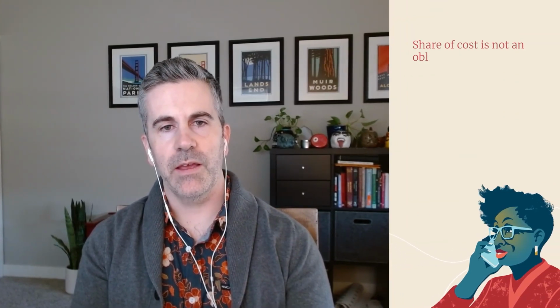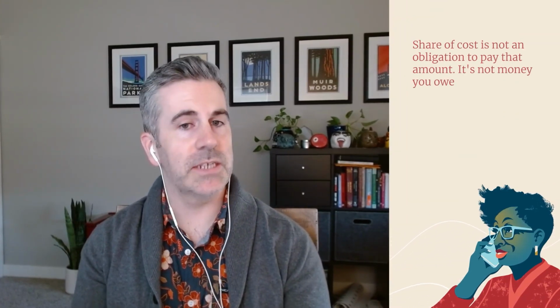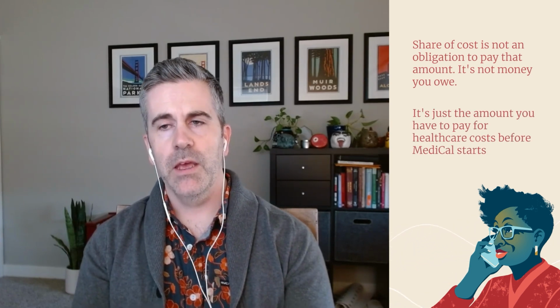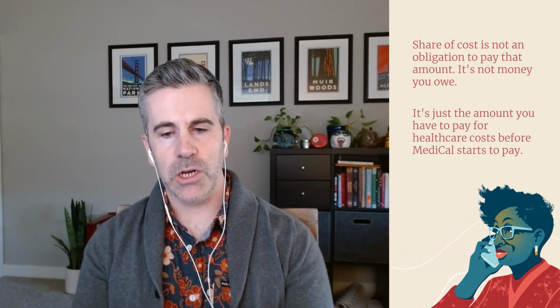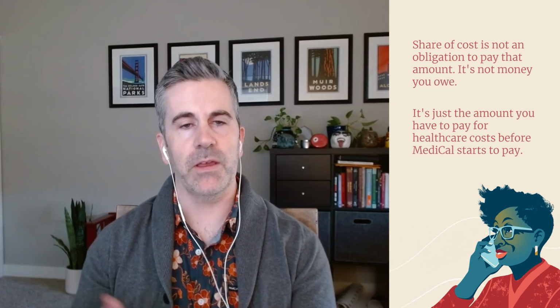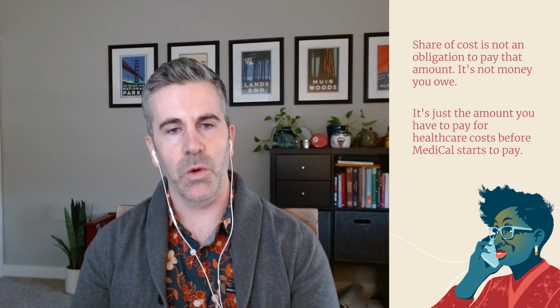What that actually means is it's not an obligation to pay the county every month. It is only a share of cost, or a deductible, is a better way to explain it. Kind of like if you had another insurance plan, you are only on the hook or liable for this amount, and then it stops your liability.